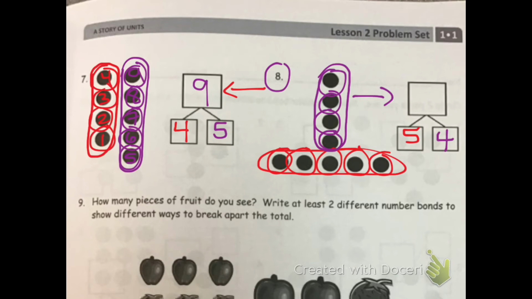What I want you to do, though, is I want you to find the sum. Okay? Go ahead and count the dots to find the sum of 5 and 4. Remember, the sum is the total amount of dots that we have added. Okay? Very nice.